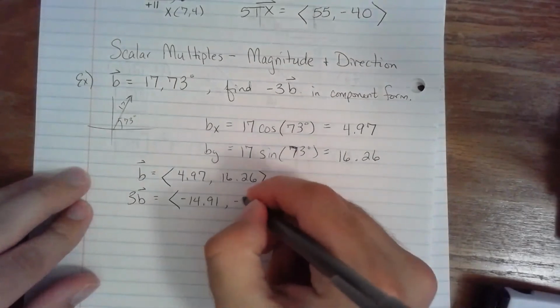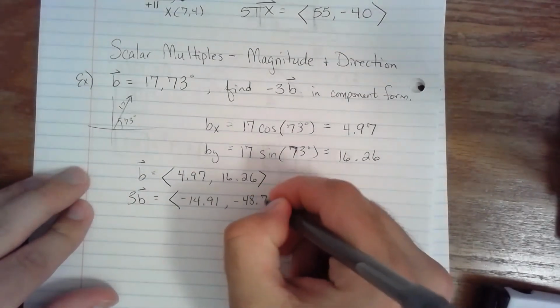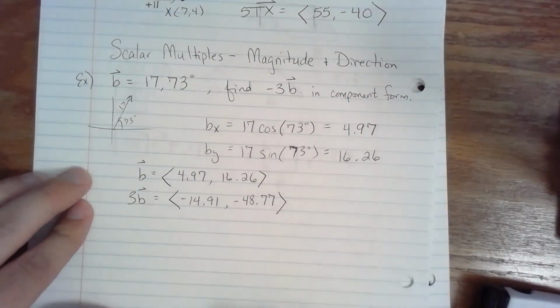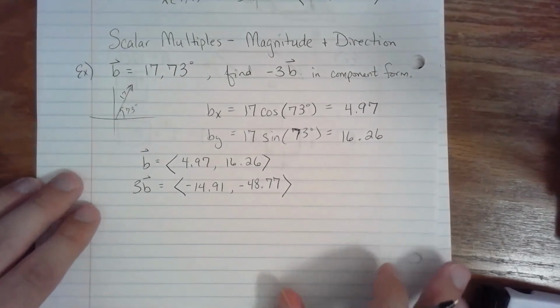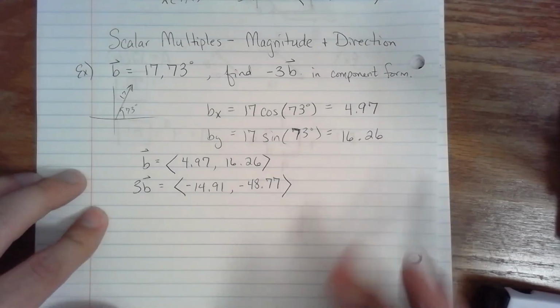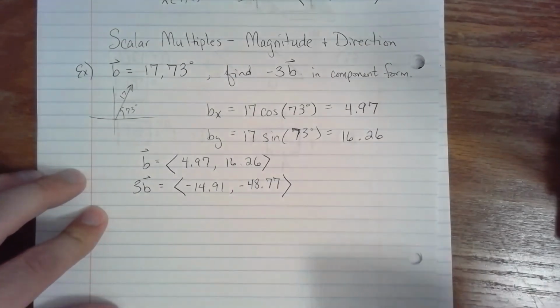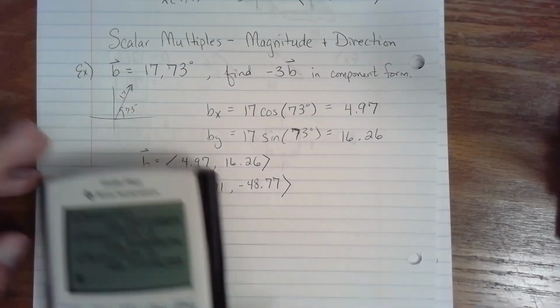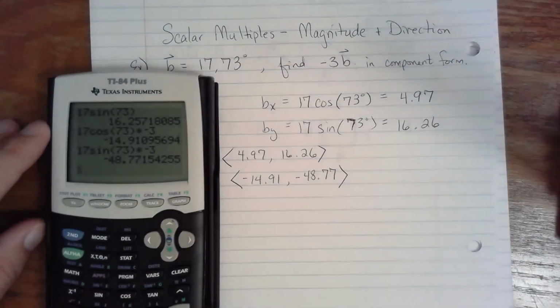Now doing it this way in the calculator does allow me the ability to minimize rounding error. What I mean by that is that these answers up here could have been slightly different if I had not rounded. Now I put a negative there on both. That's good, just making sure. Wanted to make sure I didn't leave one off.